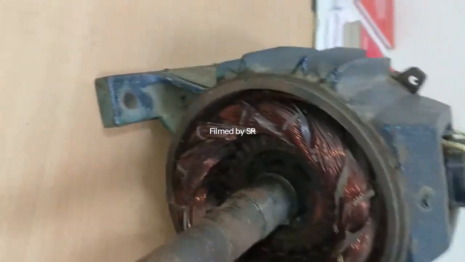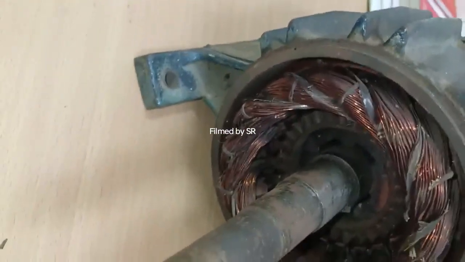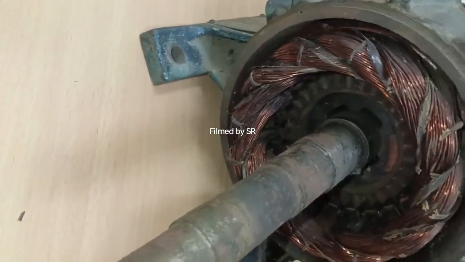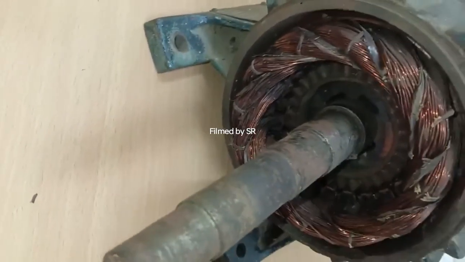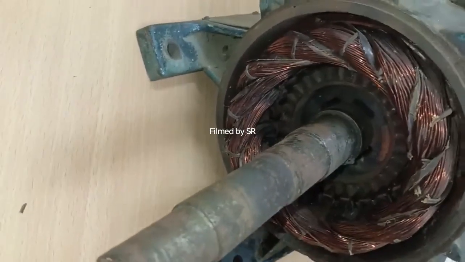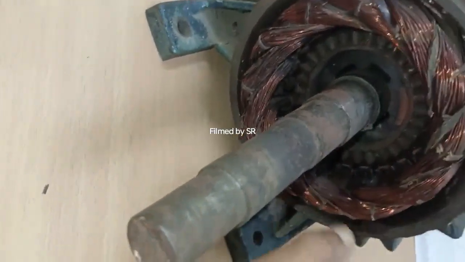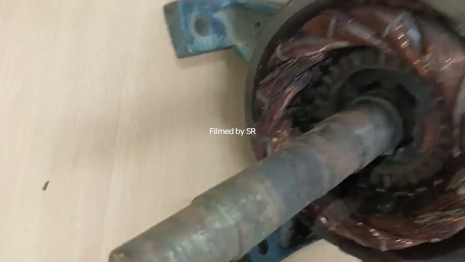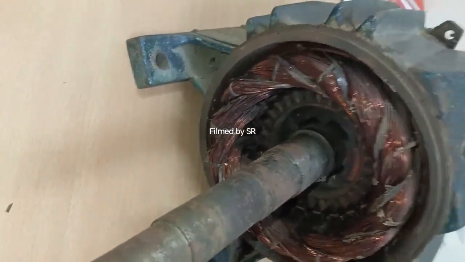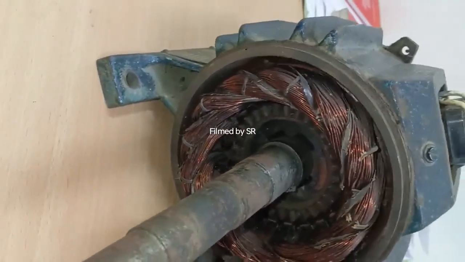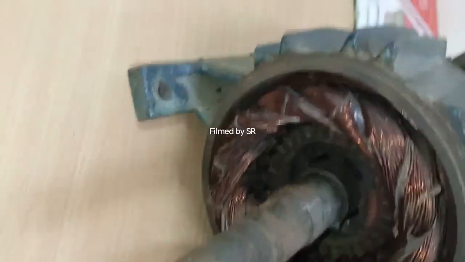So the frequency of alteration, the frequency of generation, all these things will be governed by the speed of the mechanical alternator. Last but not least, before I conclude this video, let me tell you a few things that you are going to study in this process.